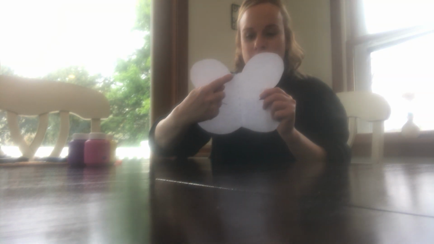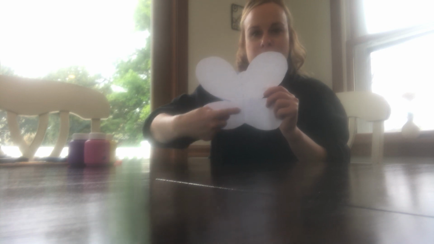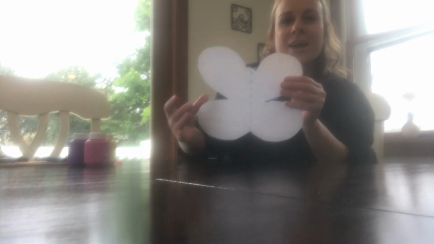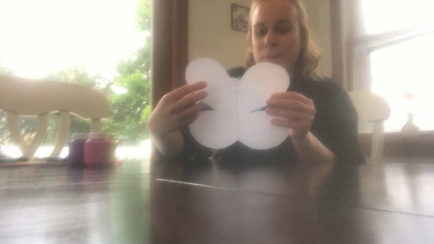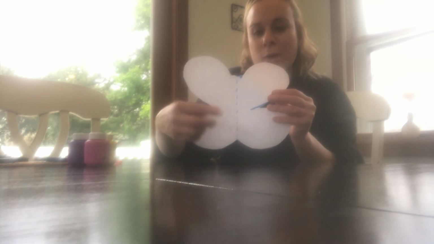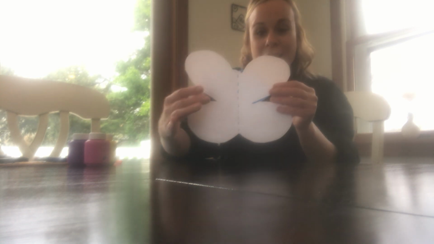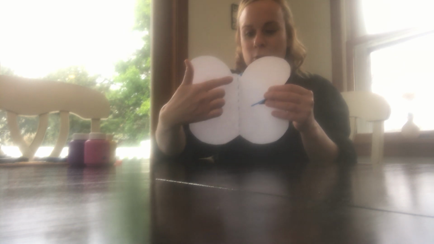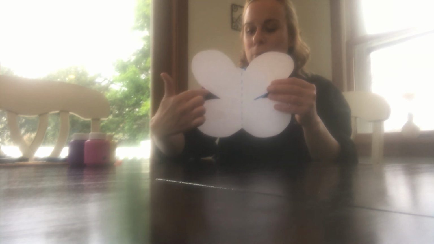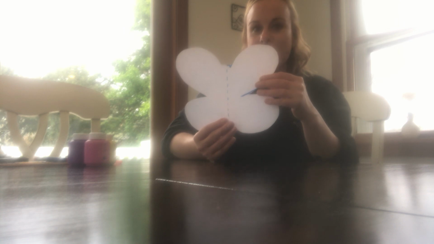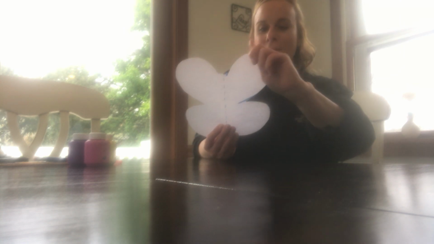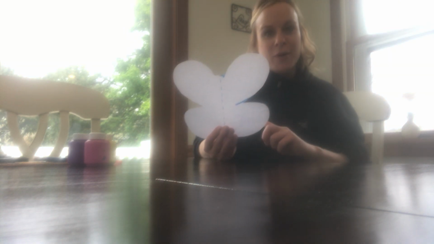Symmetry, boys and girls, is that invisible line that you can see. In this case, if you downloaded my template, I drew the dotted line for you of where to fold. That is the line of symmetry. Do you see how this half of the butterfly is the identical mirror image of this half, okay?